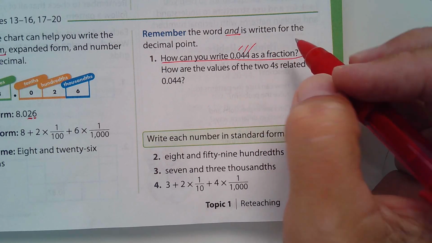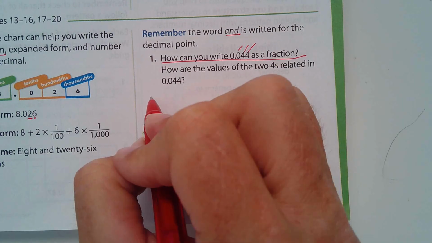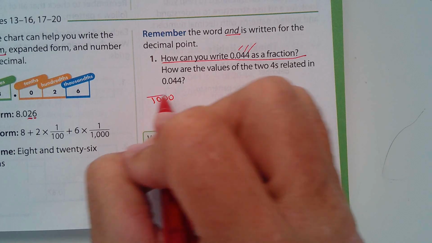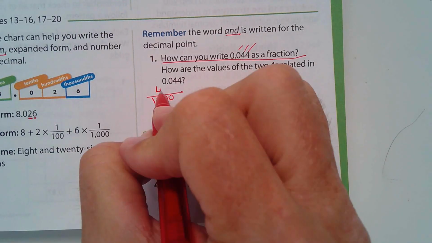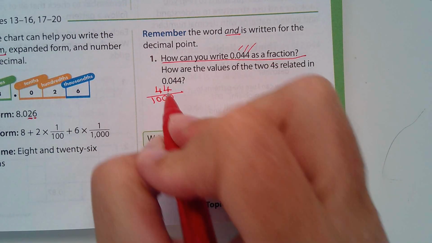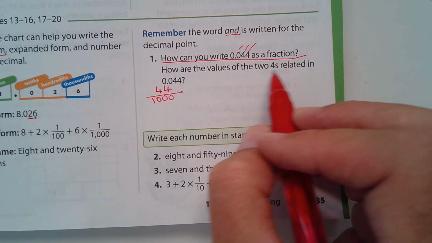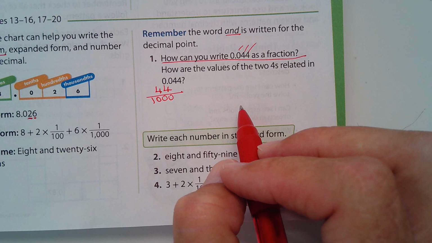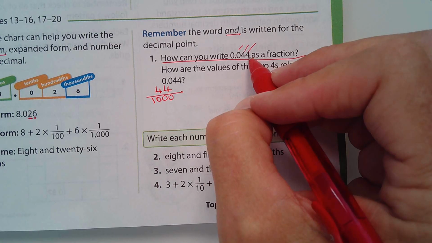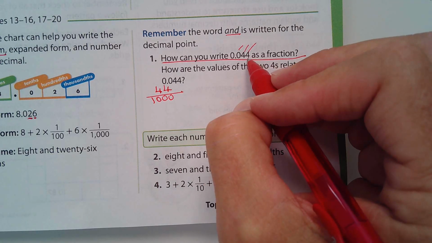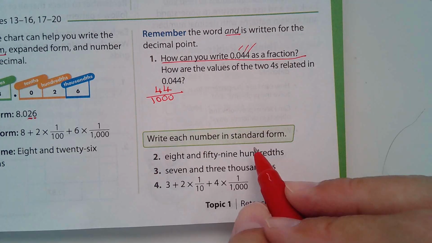So what's going to be in the bottom of this fraction? It's going to be 1,000, 3 zeros. What goes on top? 44. What are the values of the two fours, how are they related? Well, 1 four is in the thousandths place, and another 4 is in the hundredths place.